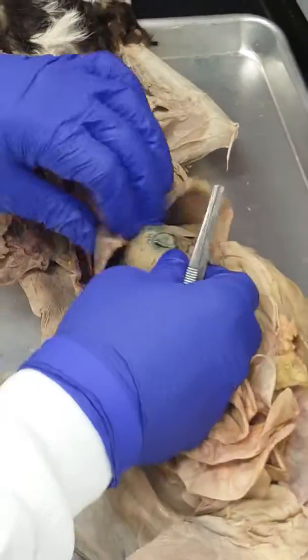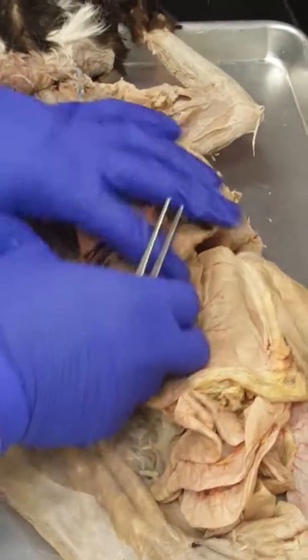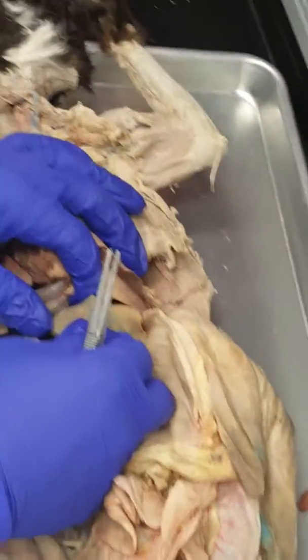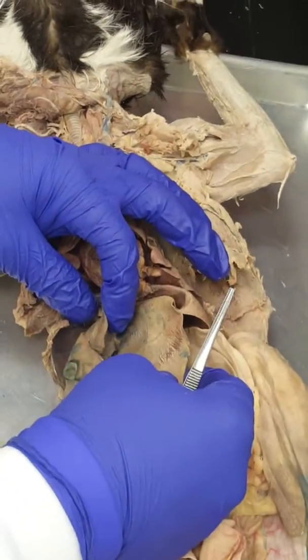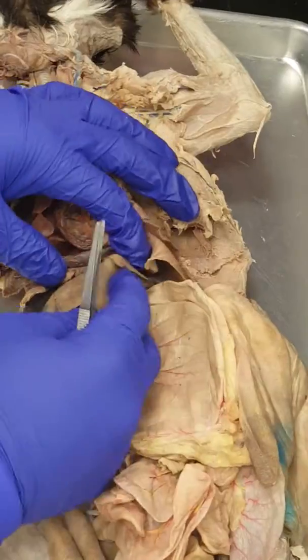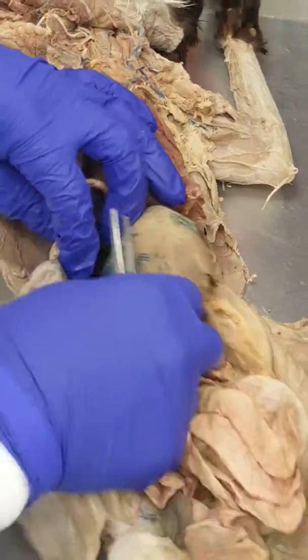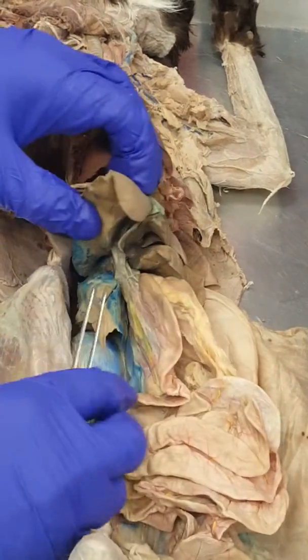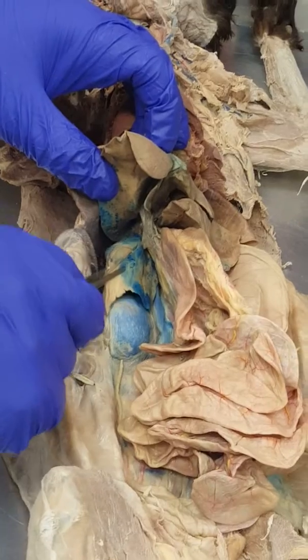Okay, so this is the right median lobe, and this small itty bitty one is the left median lobe, and then this one right here is the left lateral lobe. Okay, left lateral lobe. And then for the right one, you have to kind of go deep inside here. Okay, you see all these two here? This will be the right lateral lobe.